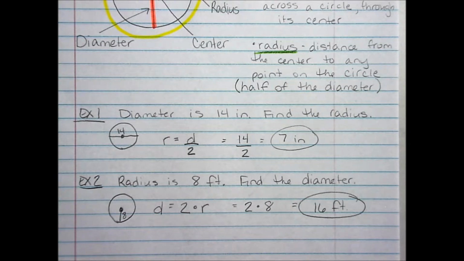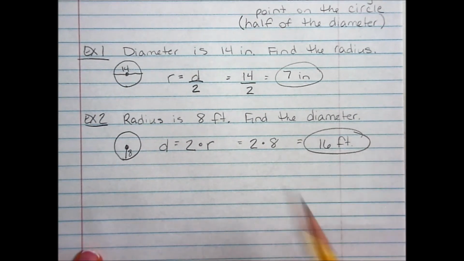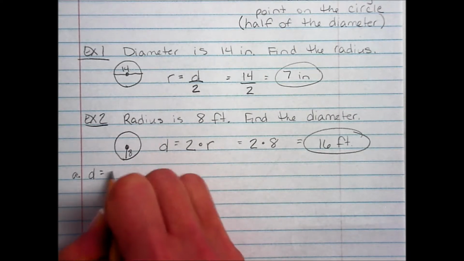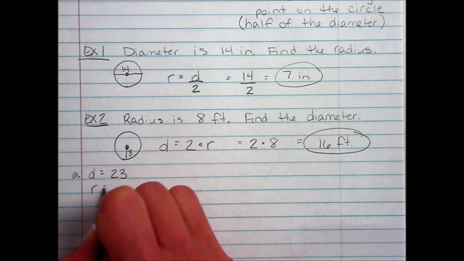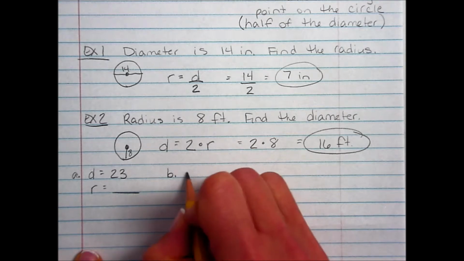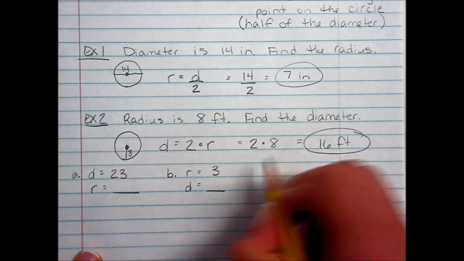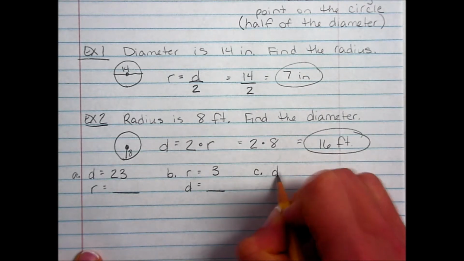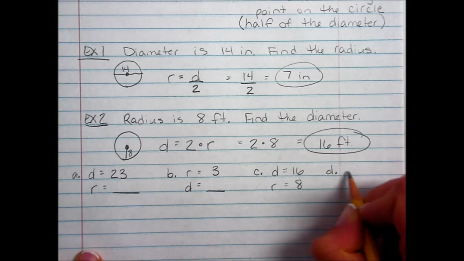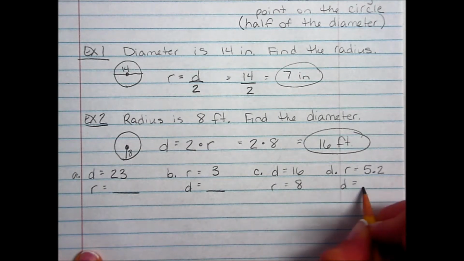Okay, now I'm going to give you 4 to try quickly on your own. Okay, if the diameter is 23, find the radius. Can we use calculator? Yes, you may use calculators. If the radius is 3, find the diameter. If the diameter is 16, find the radius. And if the radius is 5 2/10, find the diameter.